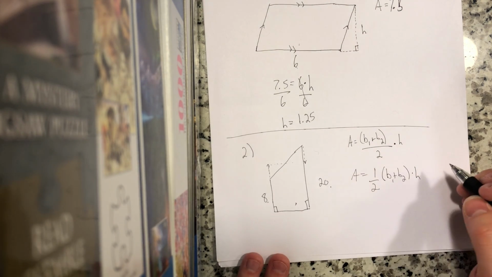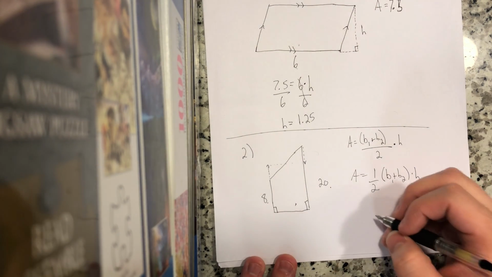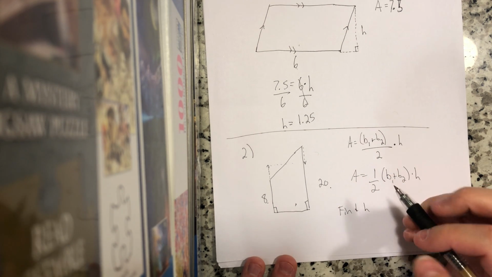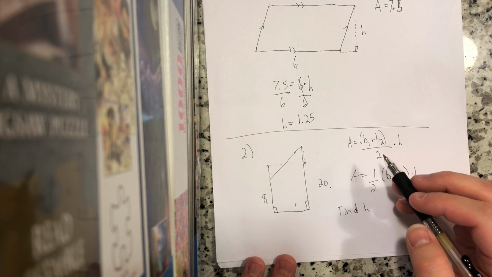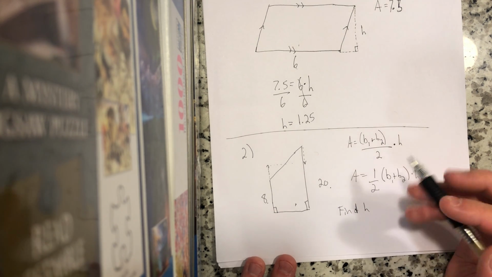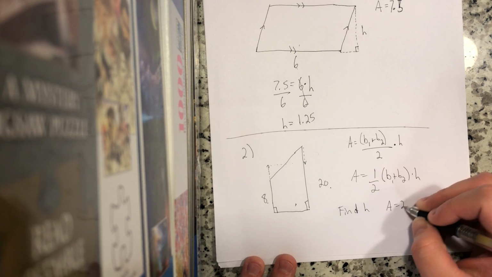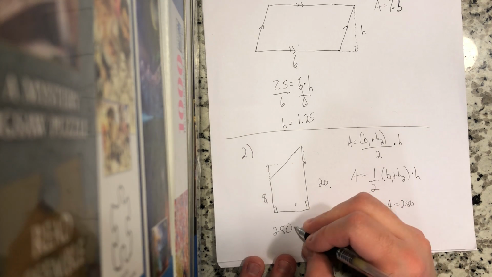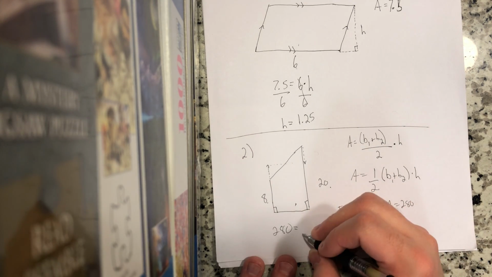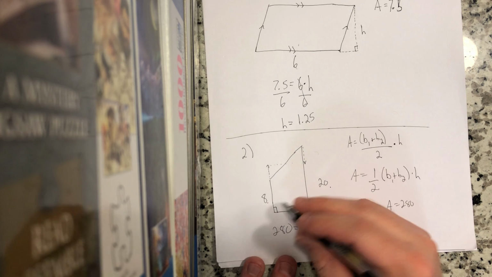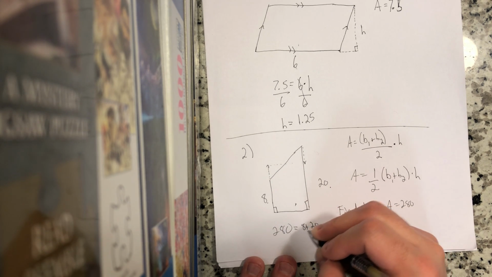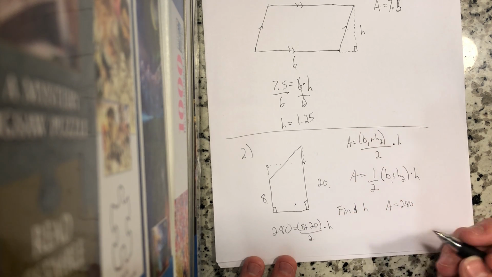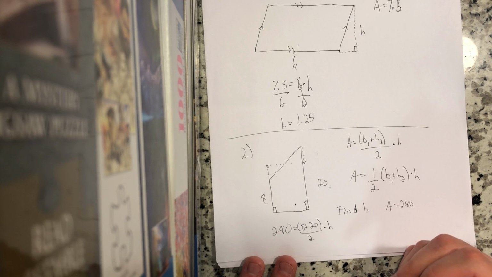Now if we plug this stuff in, in this case we are going to be looking for h. So we want to find h again, just like we were in the last example. And another thing is, we are going to be given that the area is 280. So if we plug into the formula here, we're going to have 280 equal to the average of the bases. So let's say 8 is base 1. Let's say 20 is base 2. Divide those, cut them in half, and then we'll multiply by the height, which again, that's what we're solving for.